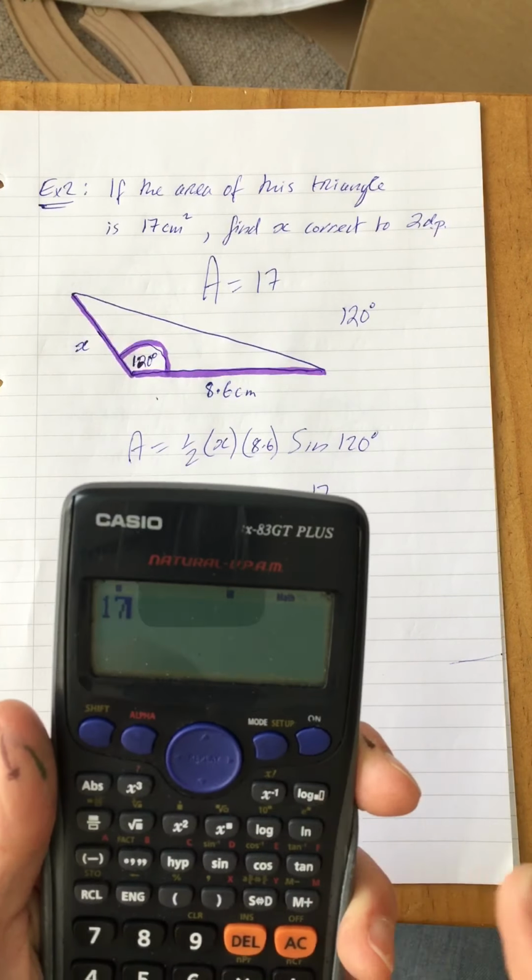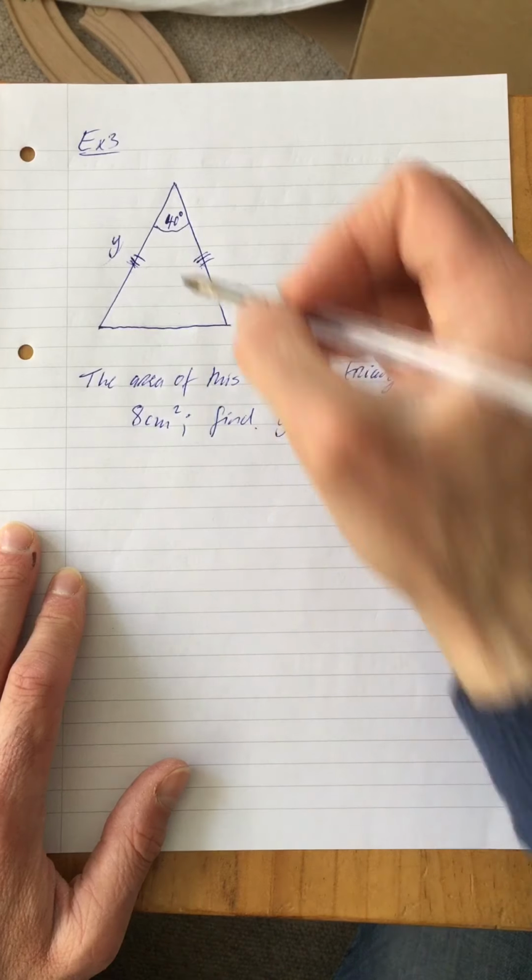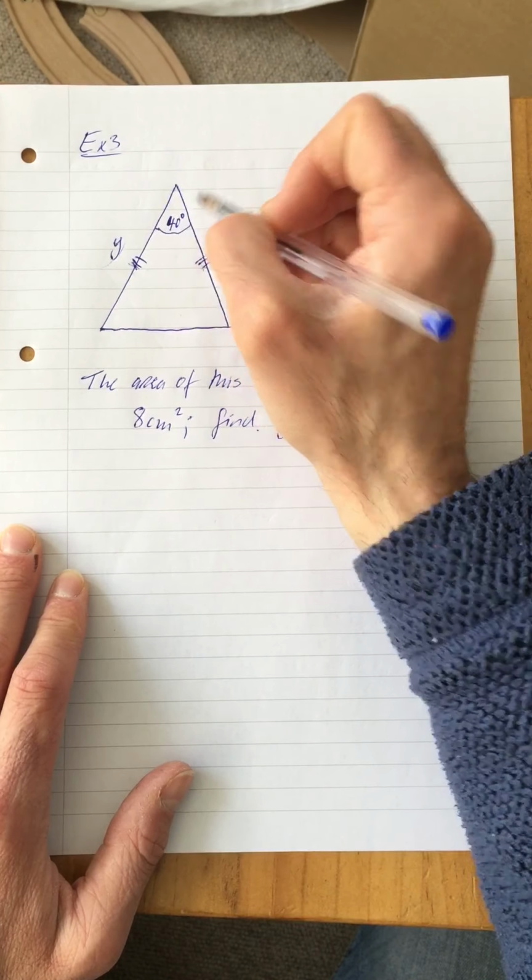Next, last example, example 3. In example 3, they tell us that the area of this isosceles triangle is 8 centimeters squared. So they're telling us the area is 8. Find y, correct to 1 decimal place. Now, if we look at this picture, there's a y here. Notice these 2 marks here and here mean that these are the same size, which means it's an isosceles triangle. This is a 40-degree angle in here.